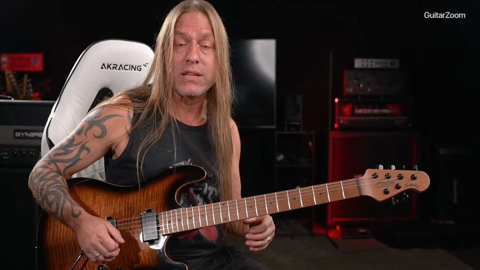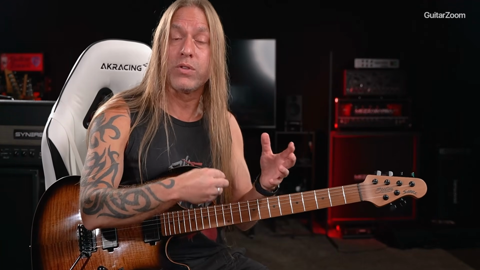Or if I'm emphasizing the 2 chord in the key of C, which is D minor, then I might try and visualize the D minor chord or the D minor arpeggio across the fretboard. But I'm not stuck in a position somewhere on the guitar.